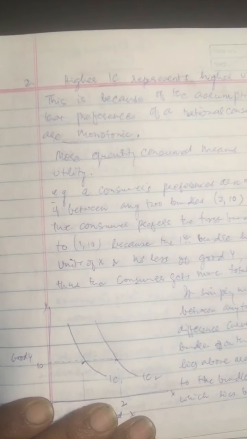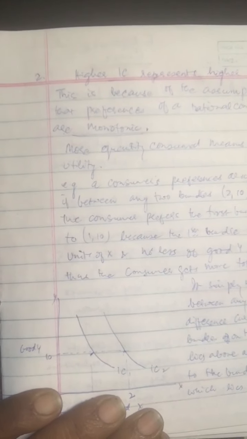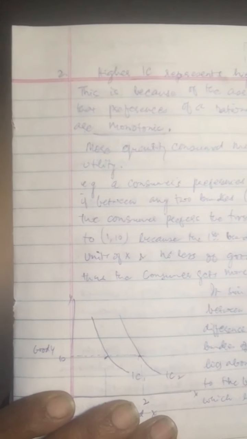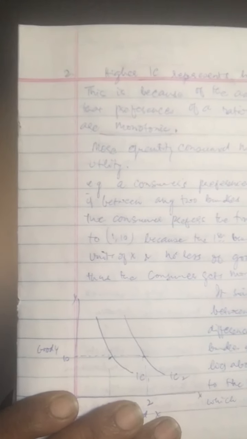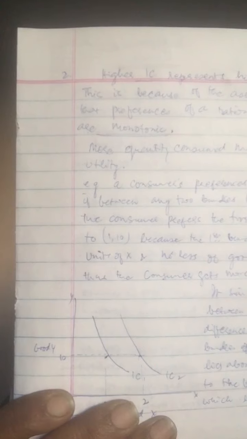So if you see a set of indifference curves, for example these two, IC2 will give you more satisfaction, simply because the indifference curve which is placed higher gives you higher utility.